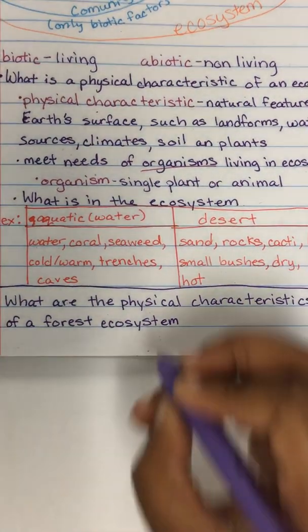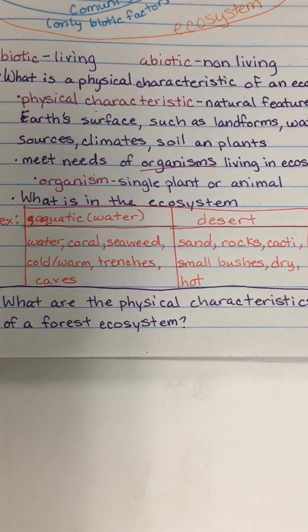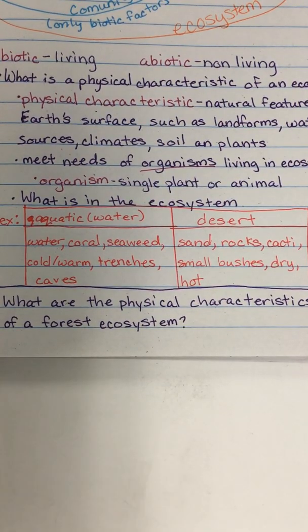Remember, you don't have to write the question, but you do have to answer it. Again, it only has to be 1 to 3 sentences.